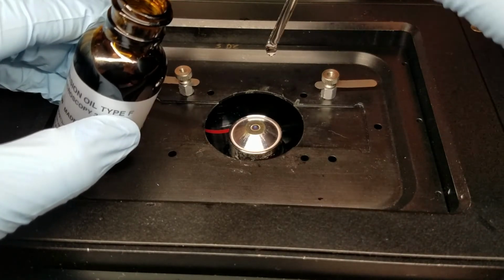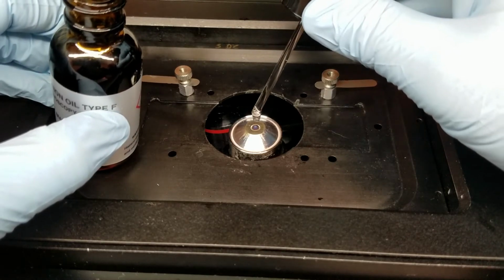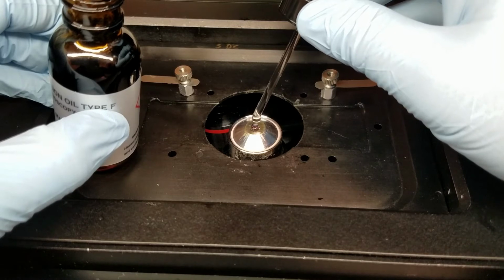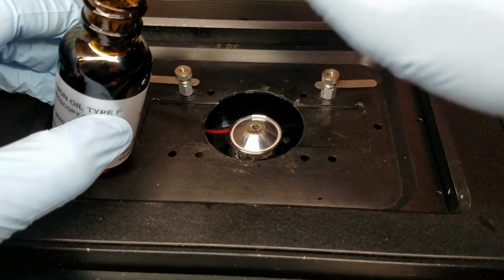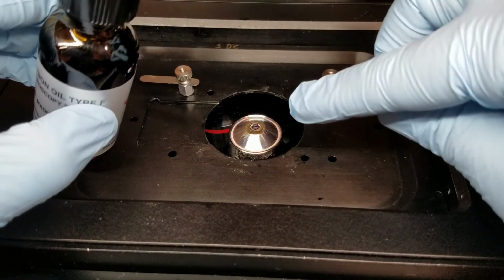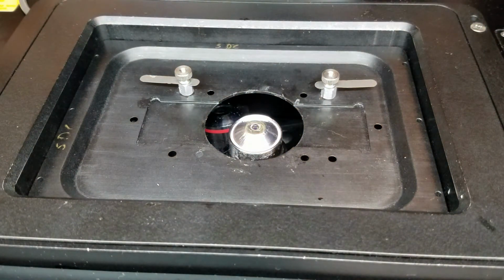And then you can come over the objective, as you see here, and you can let this final drop hang off of there, and eventually it'll fall, right? And if needs be, you can make contact between the oil drop and the objective in order to get the oil to go off the dropper and onto the objective itself.